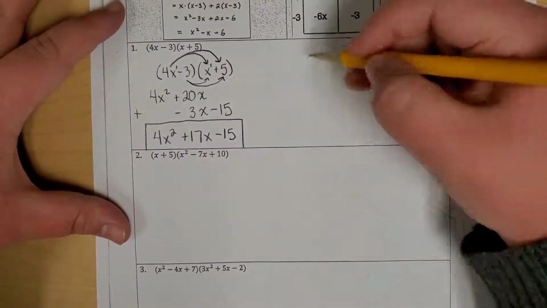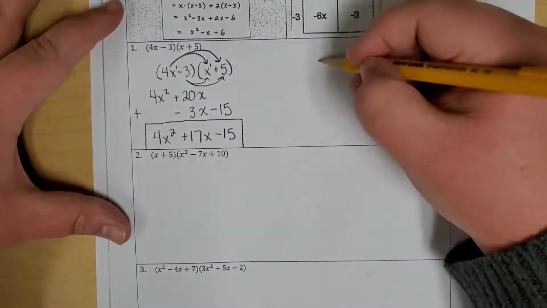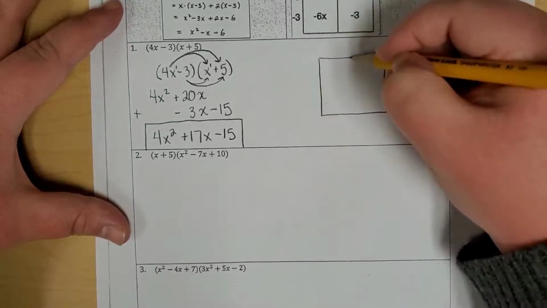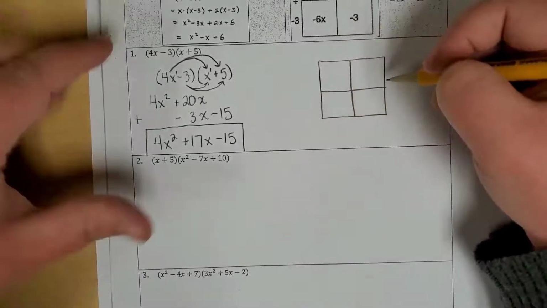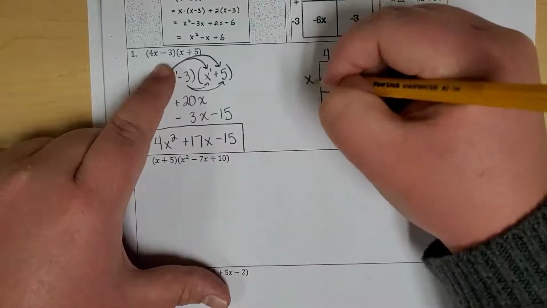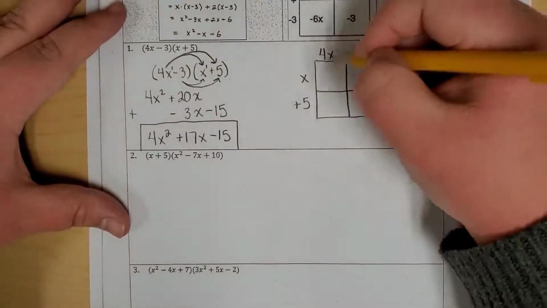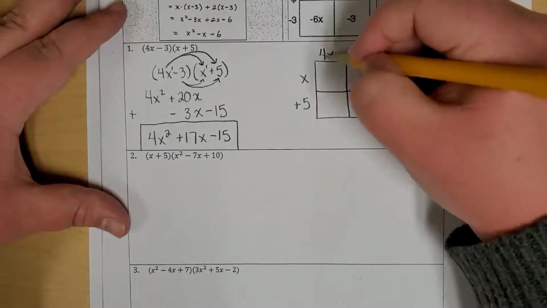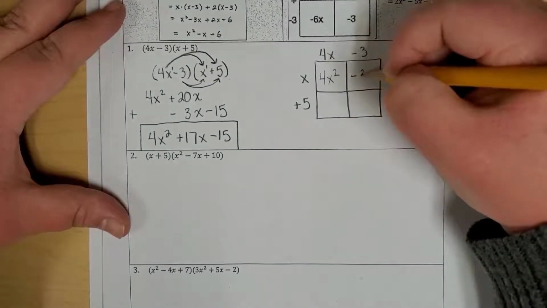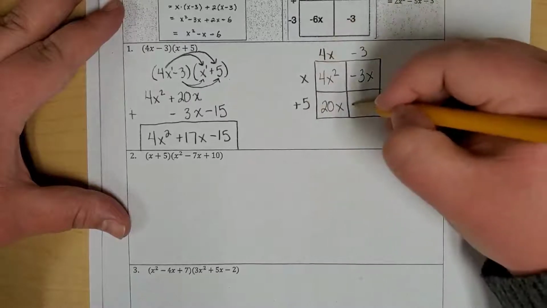All right, so let's show you how it works with the box method. So first of all, I have a binomial times a binomial, so I need to have 2 rows and 2 columns. Binomial and binomial. Okay, so 4x minus 3 is the first one, and then x and positive 5 for the second. And basically what you're doing here is multiplying the ones that make up the same box. So 4x times x is 4x squared. X times negative 3 is negative 3x. 4x times 5 is 20x. And 5 times negative 15... 5 times negative 3 is negative 15.